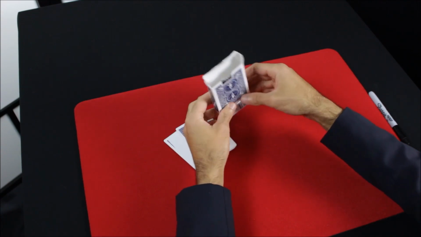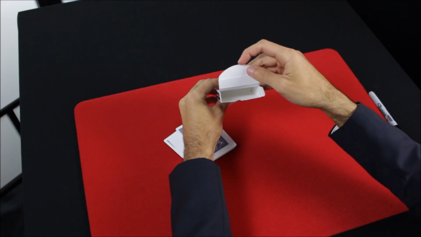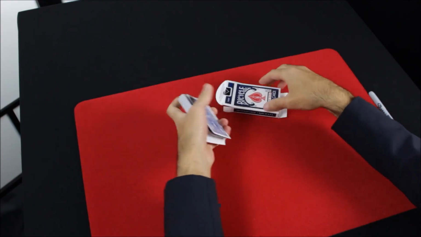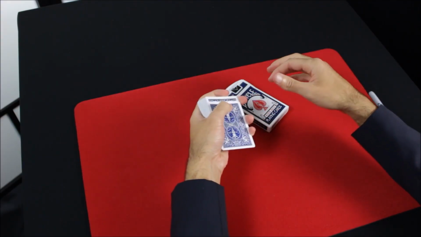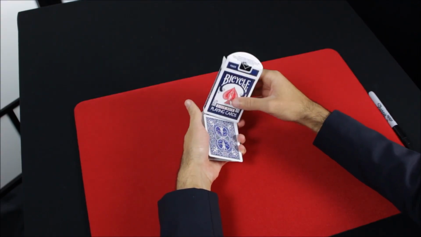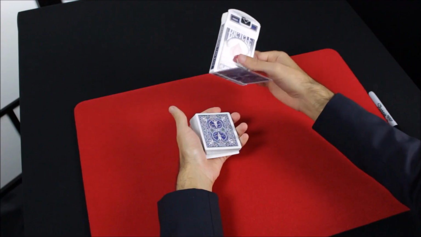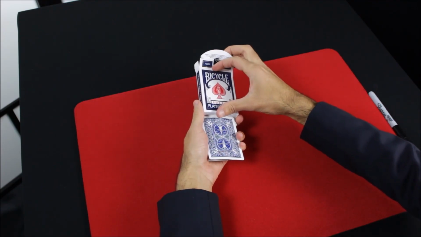I show you from the other point of view. We can see there is nothing inside the box. Okay, so you are here, you put the box in this position. Okay, you insert the card like this, you show to the spectators there is nothing, and you close the box.